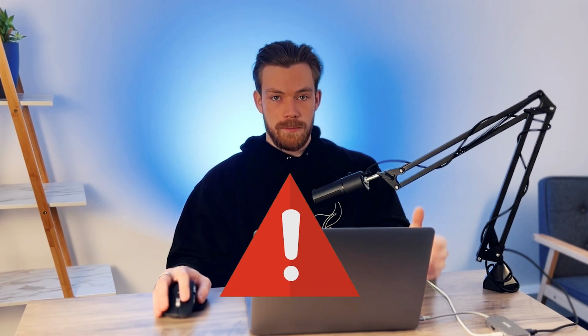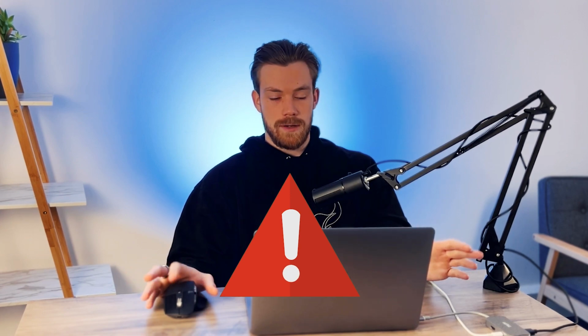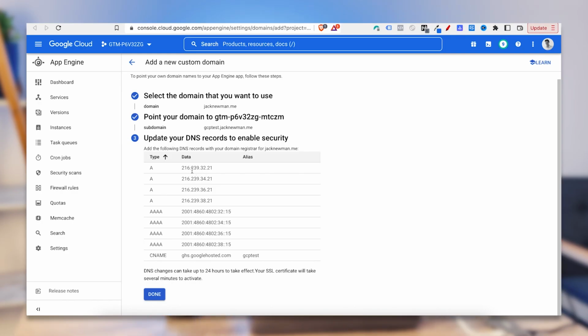Now, it's really important that you add these records to your subdomain. If you just add an A record to your root domain, it's going to mess up your entire website. Your website's going to go down. So instead, you want to keep your normal A records the same and your www CNAME record the same. You want to just add these to your subdomain. Very, very important.